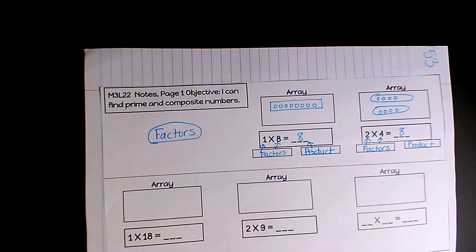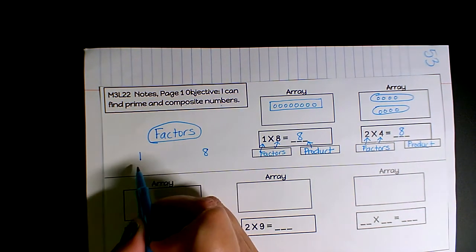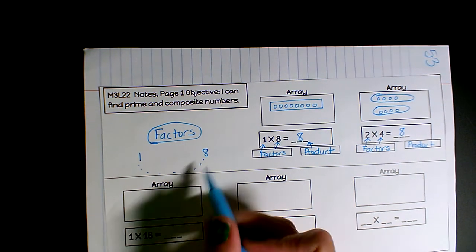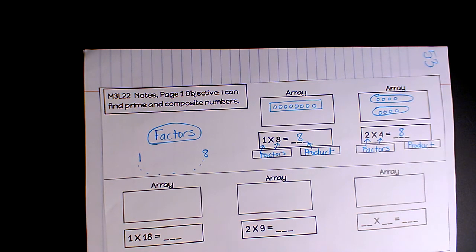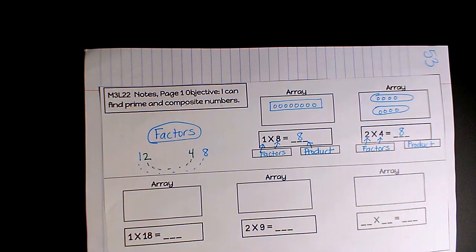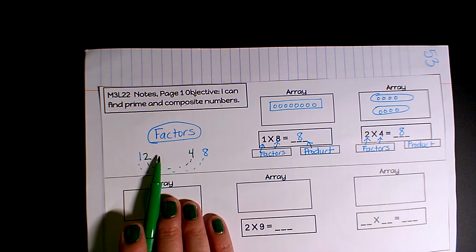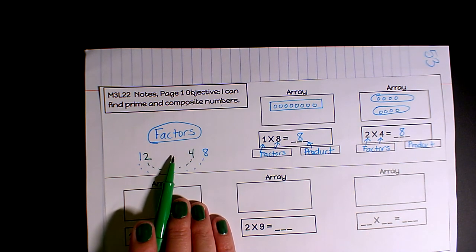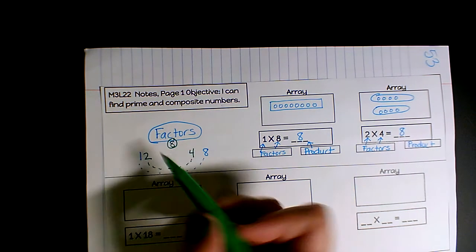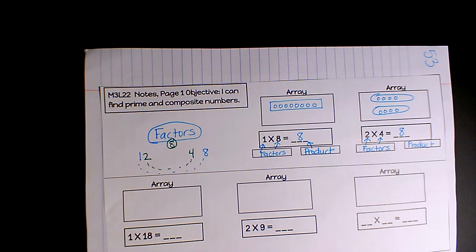So if I want to do this, I notice that my numbers that go into 8, I had 1 and 8. So if I did 1 times 8, I get 8. Another factor pair that we had was 2 and 4, to get me to 8. Were there any other factors? Can you think of any that would get you 8? What if I did 3? Nothing, 3 times nothing would give me 8. So my only factors for the product of 8 are 1, 2, 4, and 8.